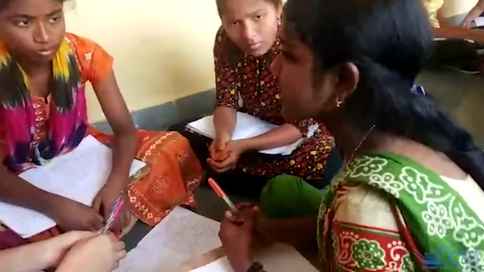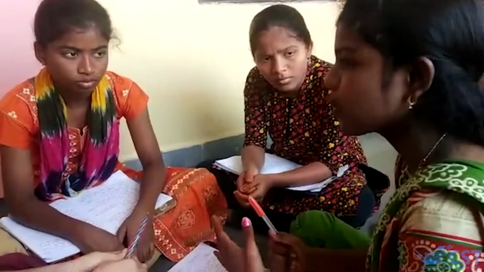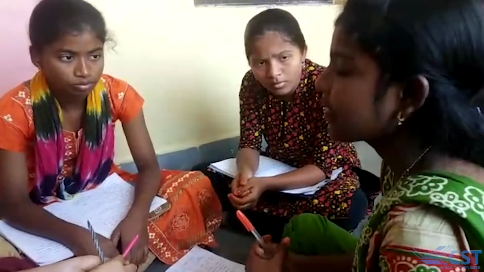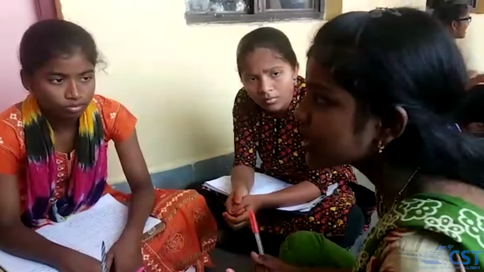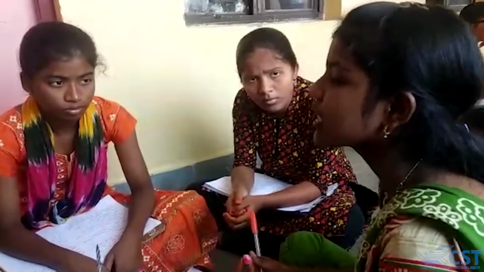Next, binary representation. There are two types: one is binary to decimal and the other is decimal to binary. Decimal to binary: converting decimal numbers into binary is called decimal to binary. Binary to decimal: converting binary numbers into decimal numbers is called binary to decimal.